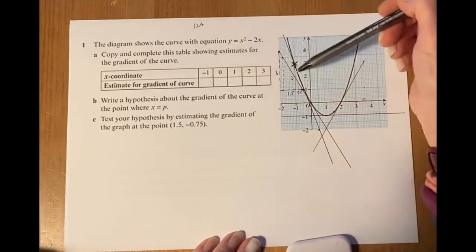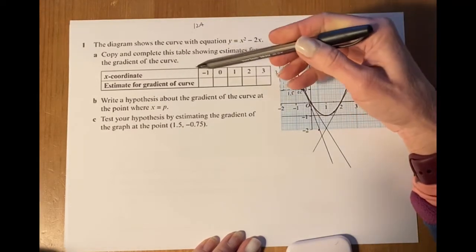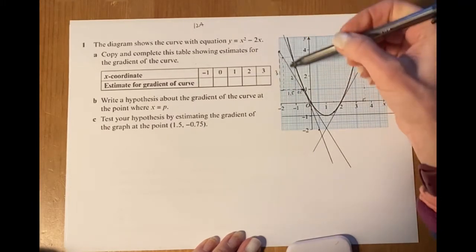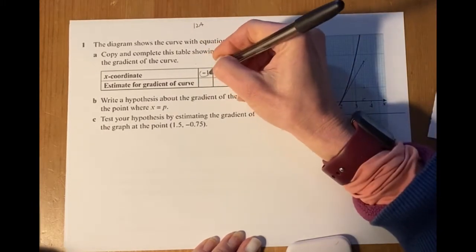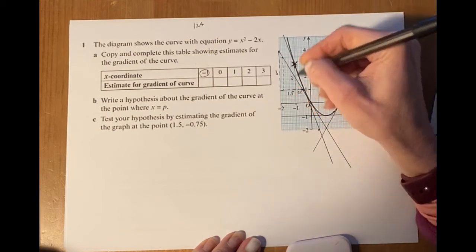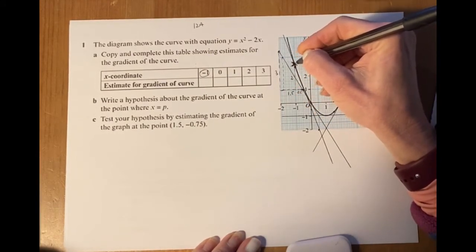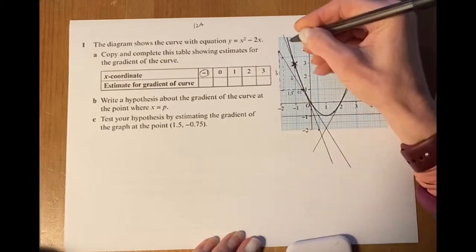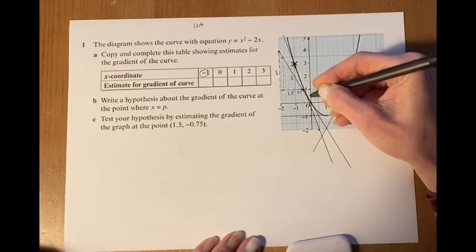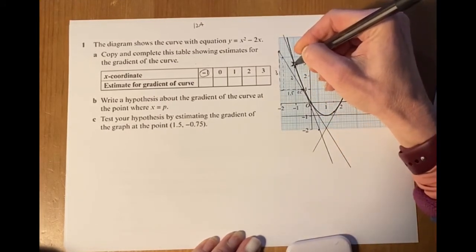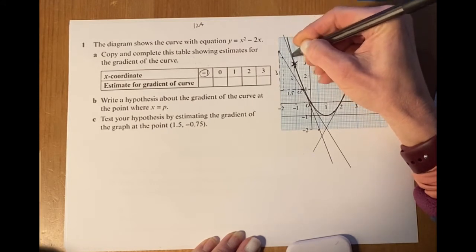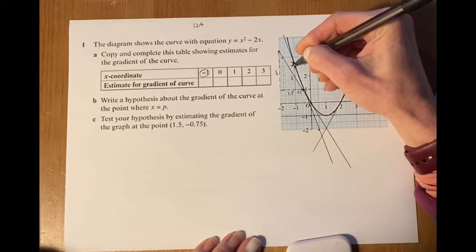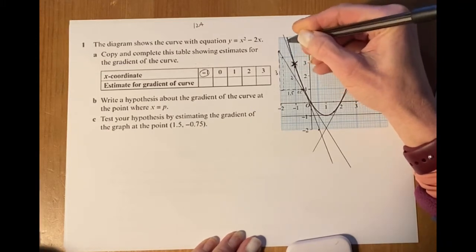So you're meant to estimate the gradient of the curve at particular points. First of all, this one is a point where the x coordinate is -1. So you're going to look at this point on the curve and draw the tangent. Remember from last year, the gradient at that point on the curve is the same as the gradient of the tangent, which is the line that touches the curve at that point. And then you just draw the triangle.